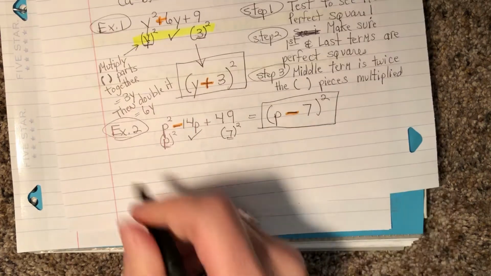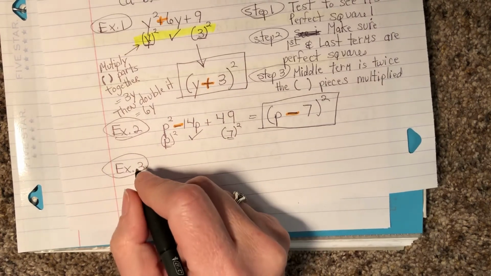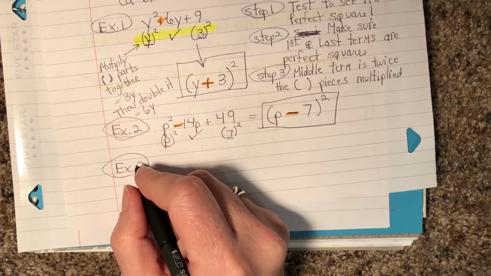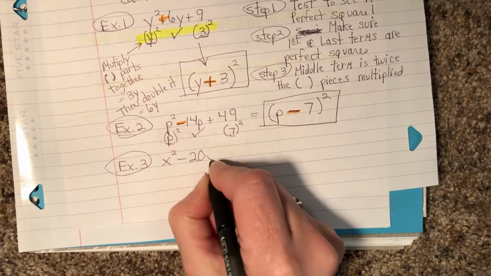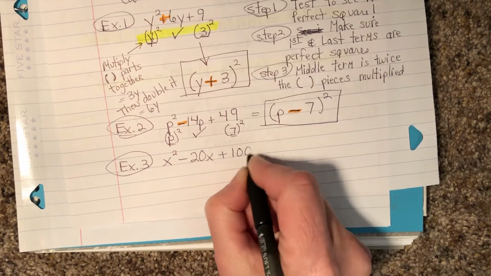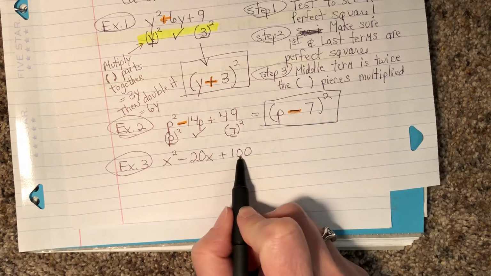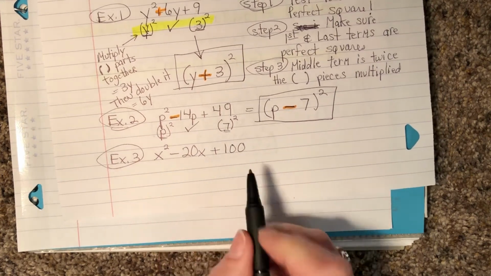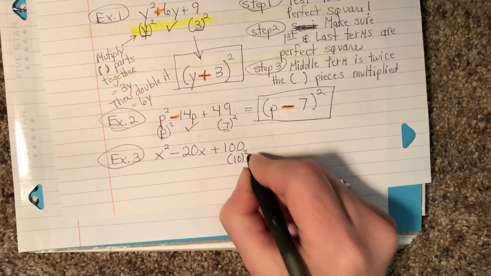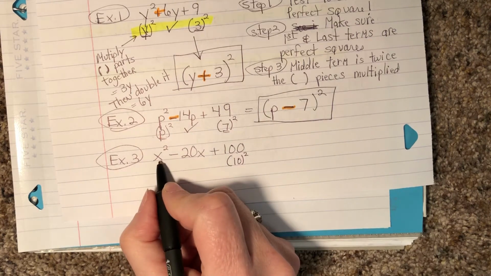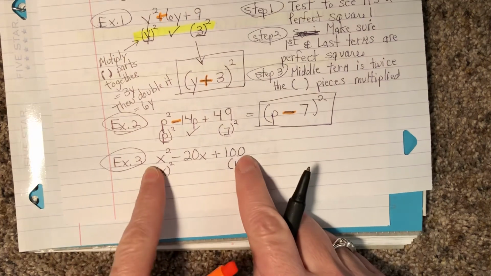All right, example 3. Let's do x squared minus 20x plus 100. All right, first let's see if it's a perfect square. We have to check the two ends to make sure they're squares. So does 100 have a square root? Yes, so I'm going to write it in a parenthesis squared. Does x squared have a square root? Yes, I'm going to write it in a parenthesis squared. So the ends pass the test.